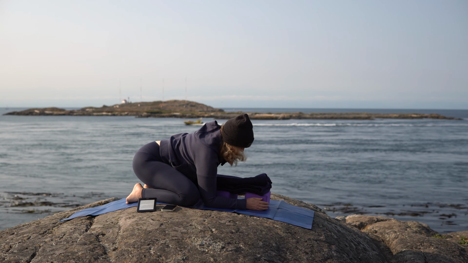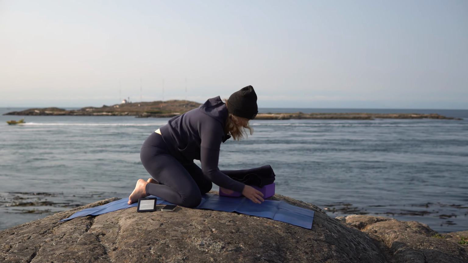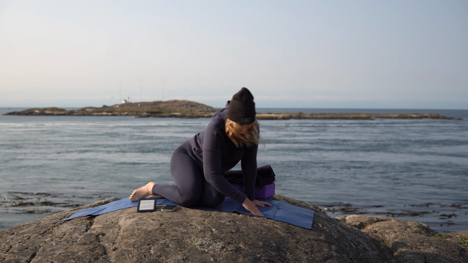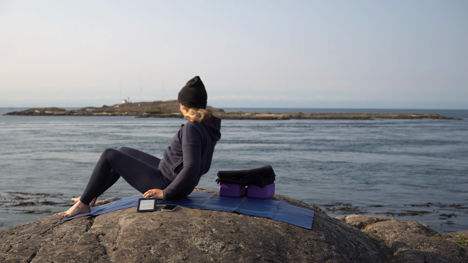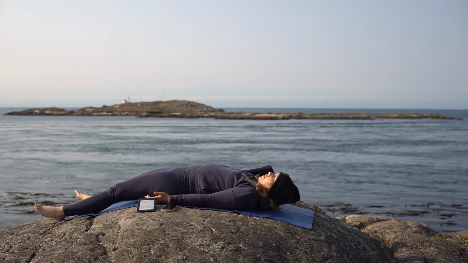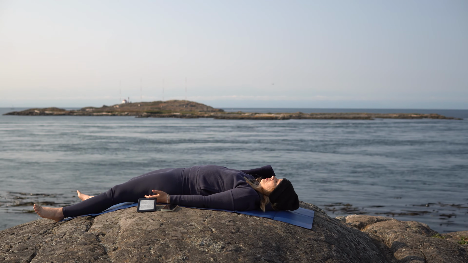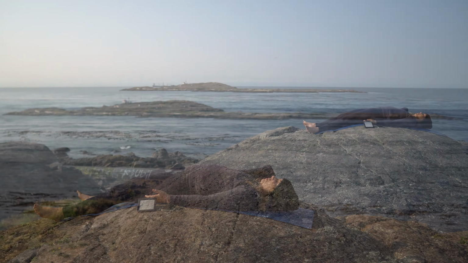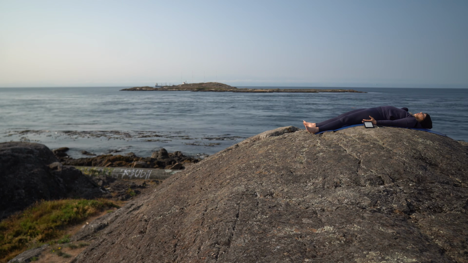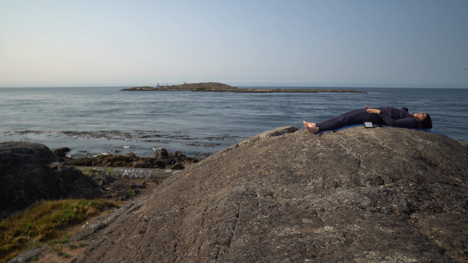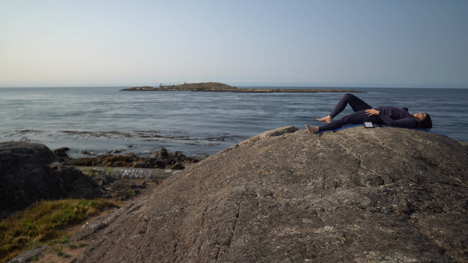Okay, you're going to find a way out of this pose. And you're going to rest back on your back so you can feel the flow of chi. Okay, so take a breath here. And then we're going to come into Sphinx Pose with your leg up to the side.